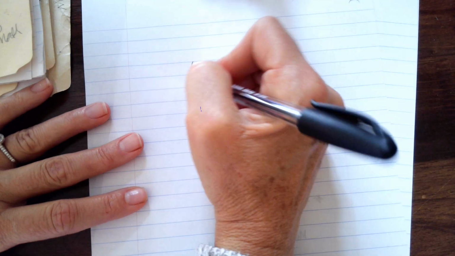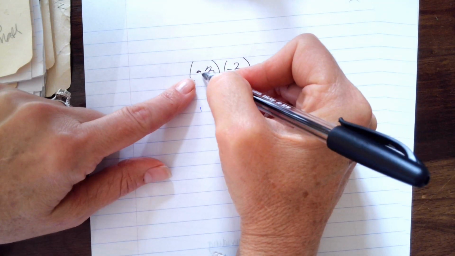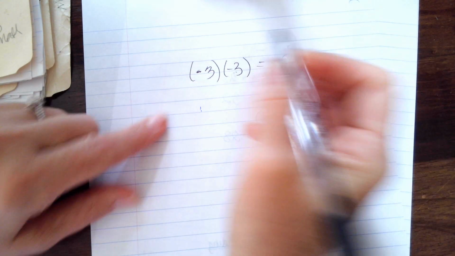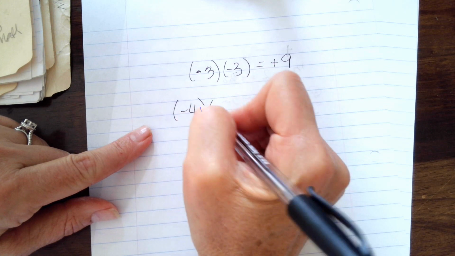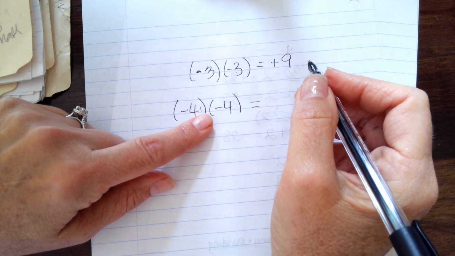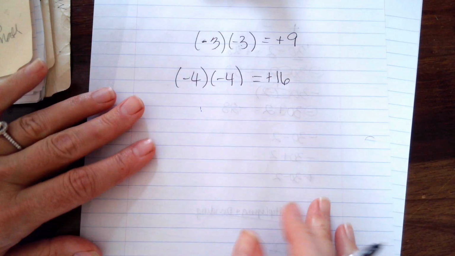And then for multiplying, we'll just do a few examples. Negative 3 times negative 3, we have 2 negatives, so it's a positive, and 3 times 3 is 9. Negative 4 times negative 4, we have 2 negatives, so it's positive, and it's 16.